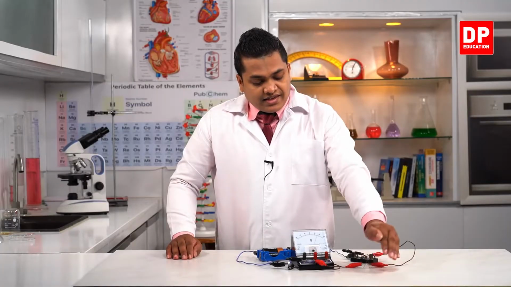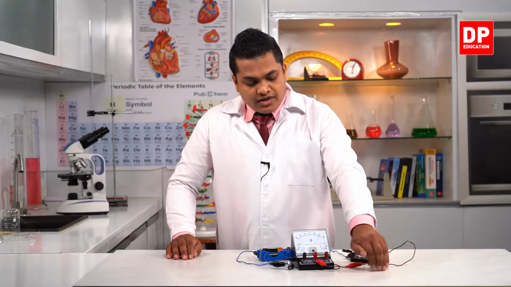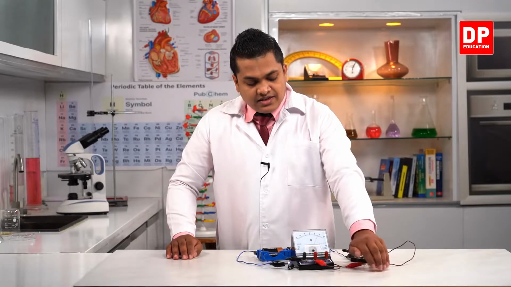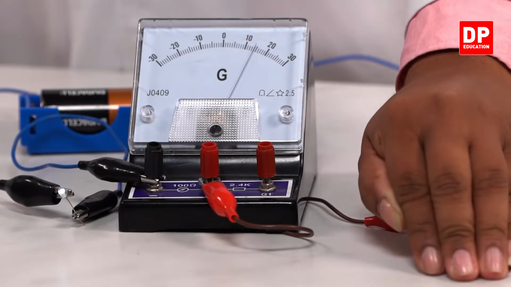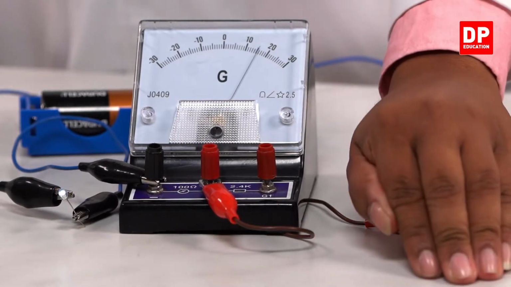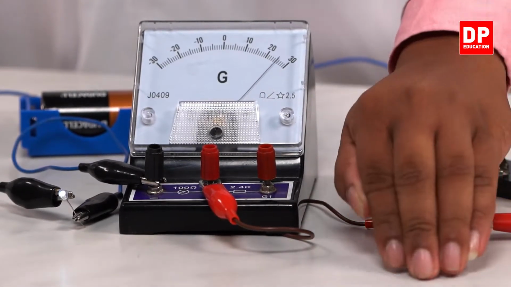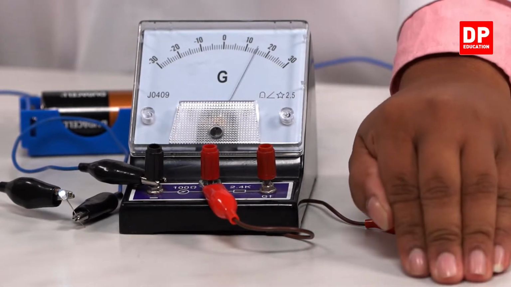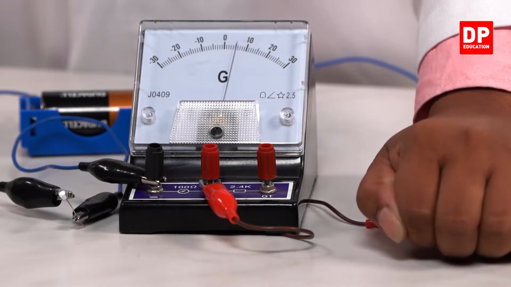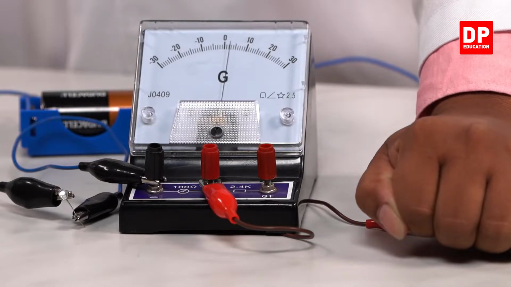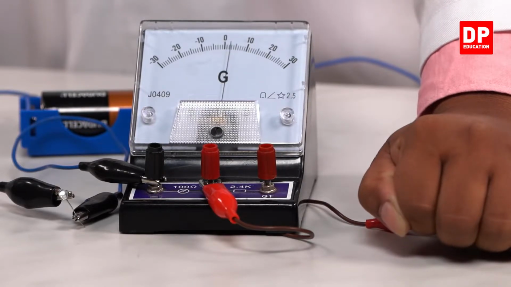So here we can say that according to the amount of light received by the LDR, the amount of current flowing through the circuit also changes. When I cover it, you can see that the current flowing through the circuit decreases gradually.